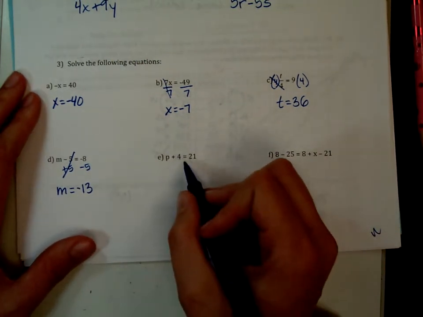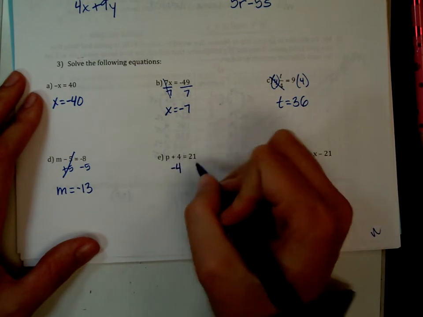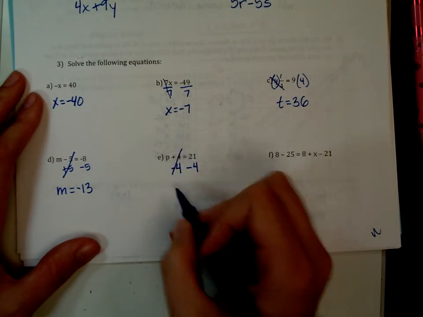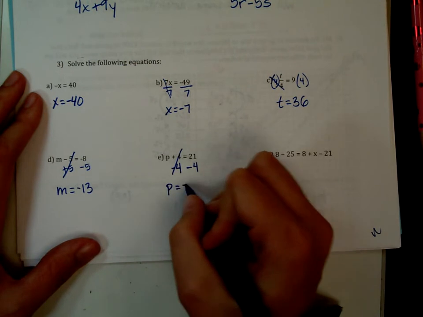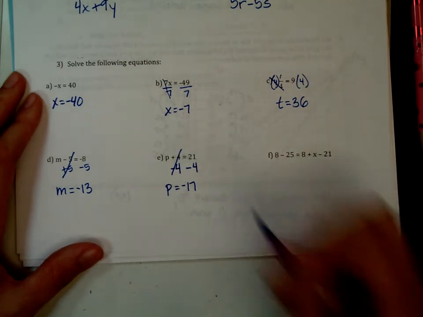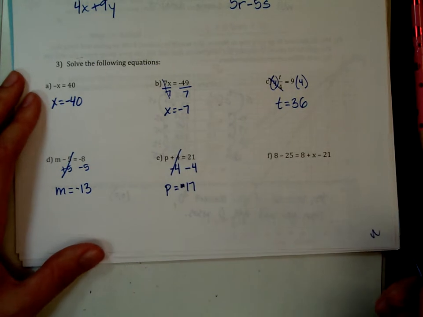P plus 4 equals 21. So we subtract 4 to undo adding 4. And we get P equals negative 17. Ooh, not negative. Positive 17.